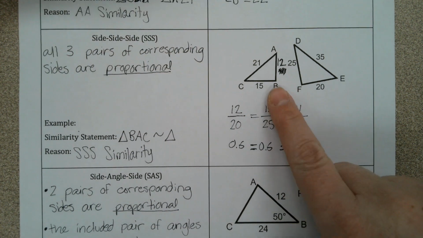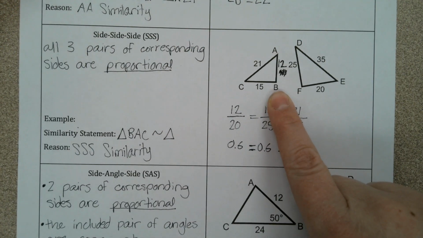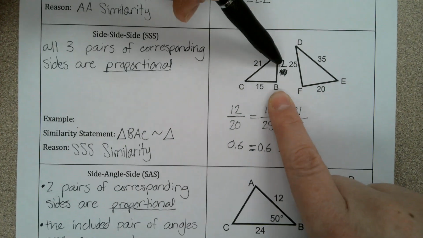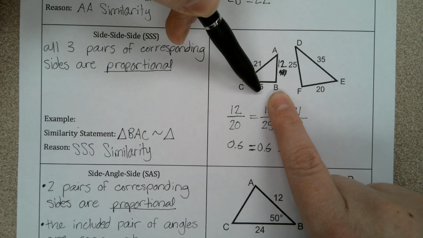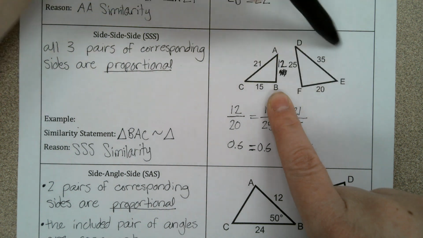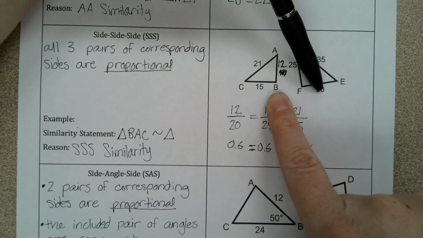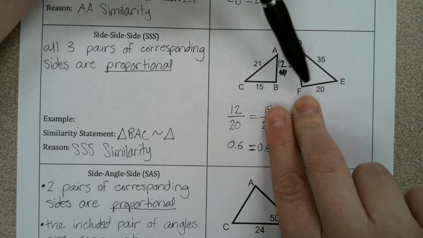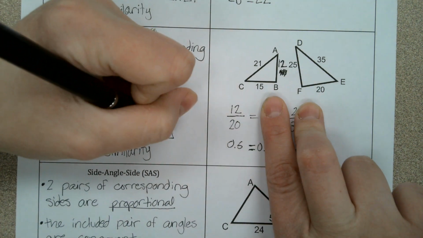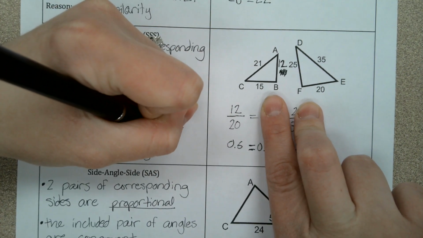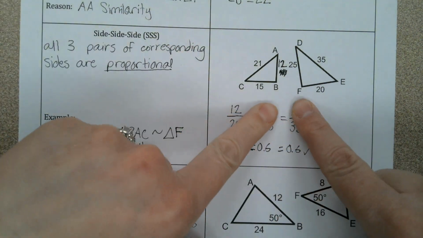So if I start with B, notice where B is in the triangle. It's in between the smallest side of the triangle and the medium side. So small and medium. We need to look for that same angle on this triangle. The small side is 20, the medium one is 25. So that angle in between them is F. So it's B and F. So we got B, F.